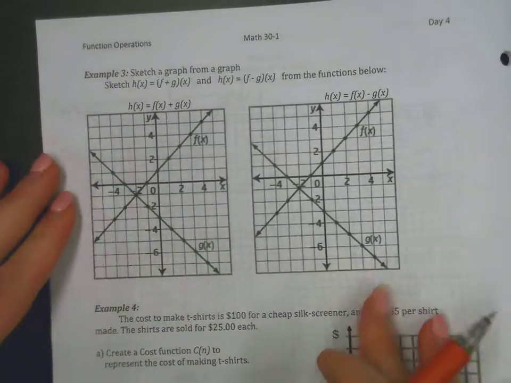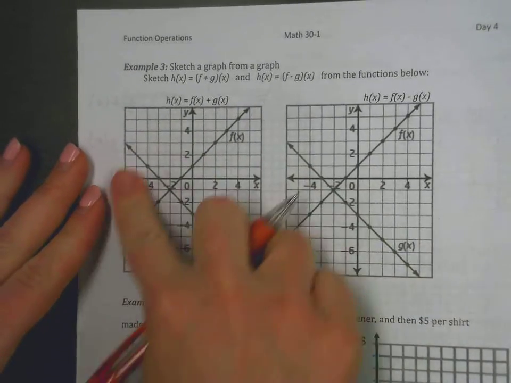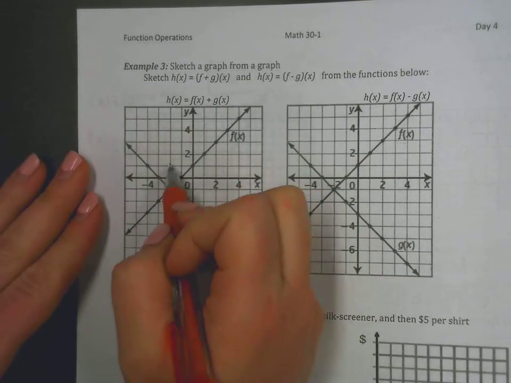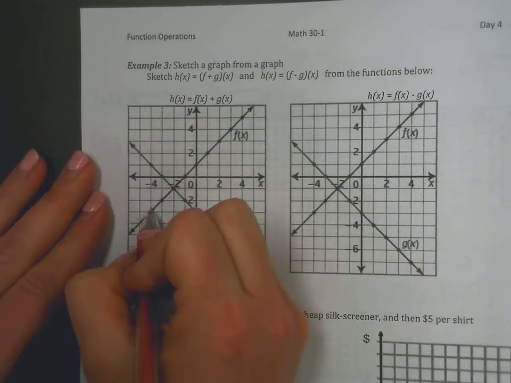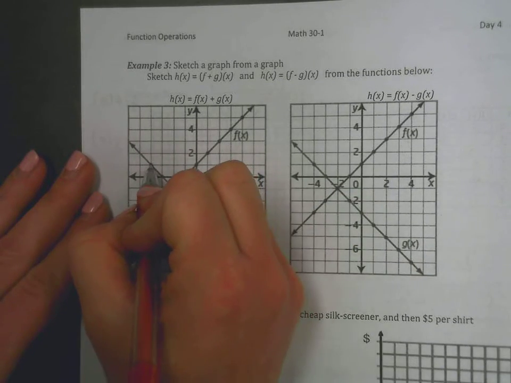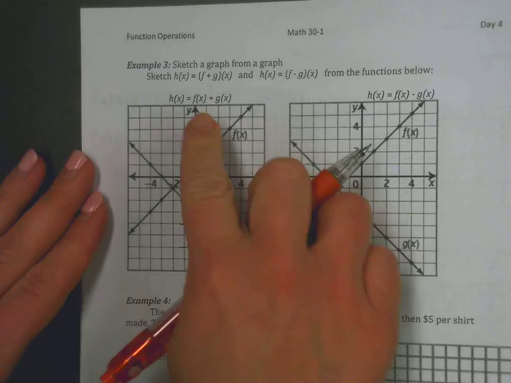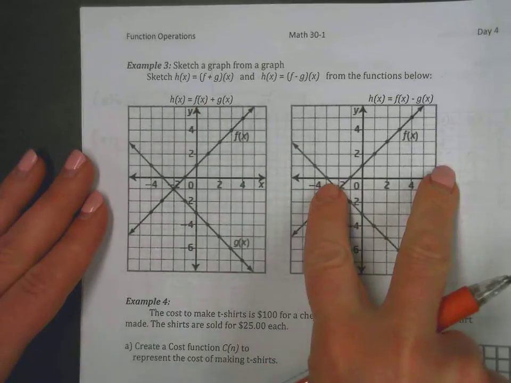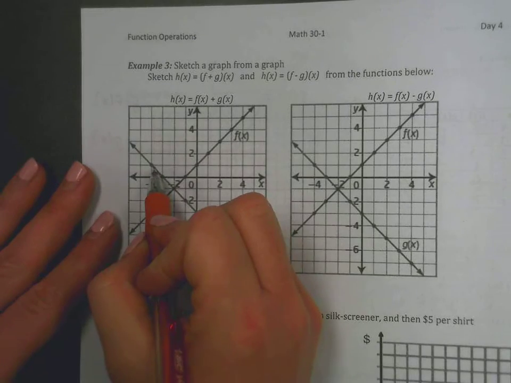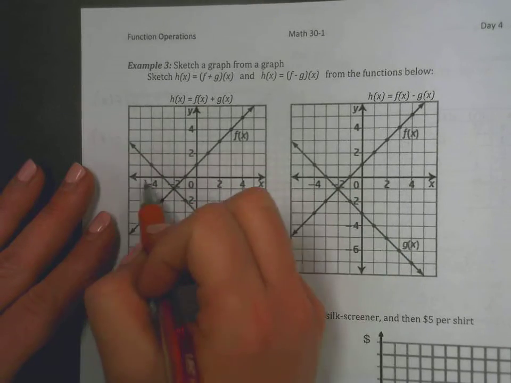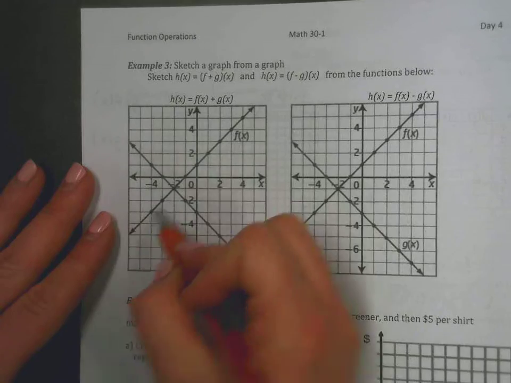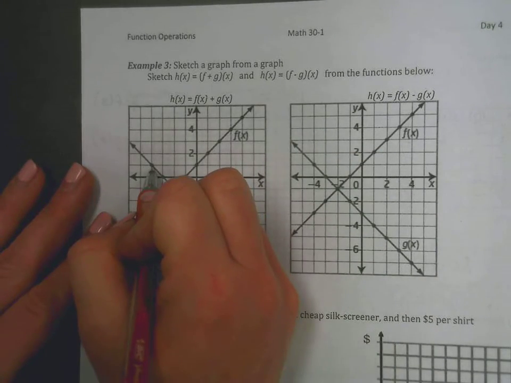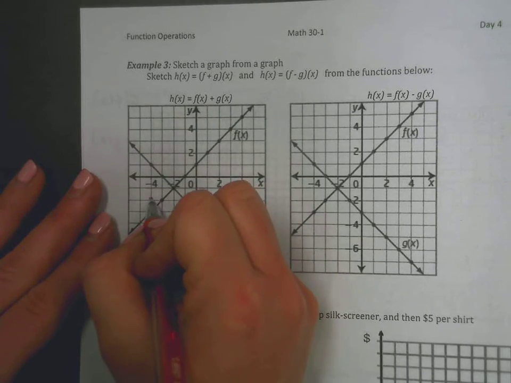Looking at these two functions, if I want to find the sum of these two functions, I want to add all of my y values. For example, here at negative 4, and make sure with a sum, it doesn't matter the order in which you add them. In subtraction, it does. So we want to take f of x, which is this guy, and add it to g of x. So we're going to take a negative 3 and add it to a positive 1, which would give me negative 2.